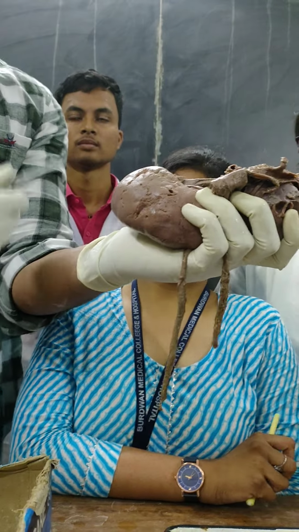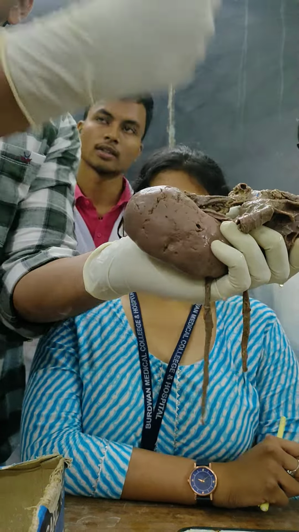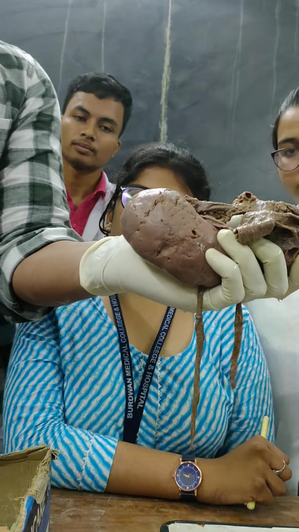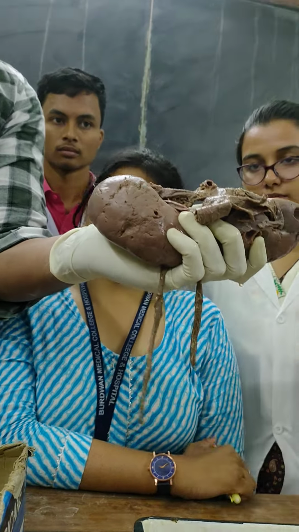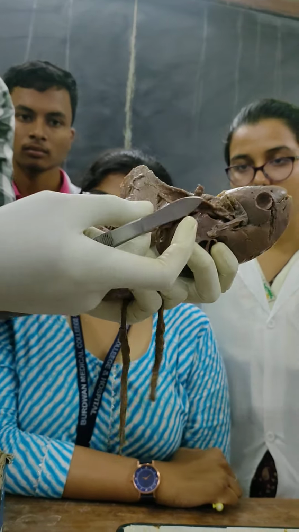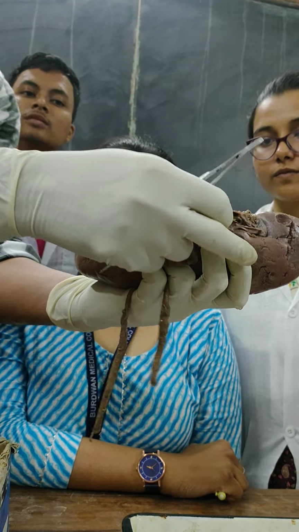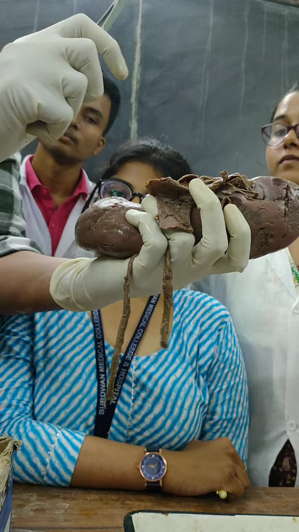And which renal artery is longer? Right renal artery is longer, obviously, because aorta is situated towards the left side, so it should cross all the way the vena cava and goes towards the right kidney. Okay. So now we have found the inferior vena cava with the two renal veins on either side.